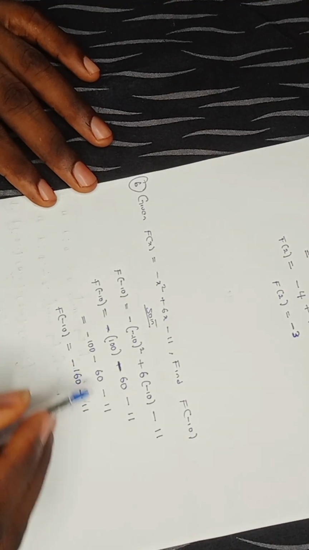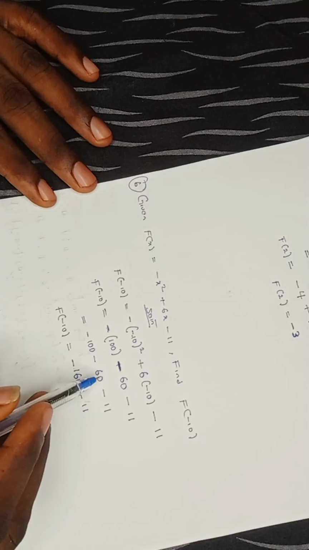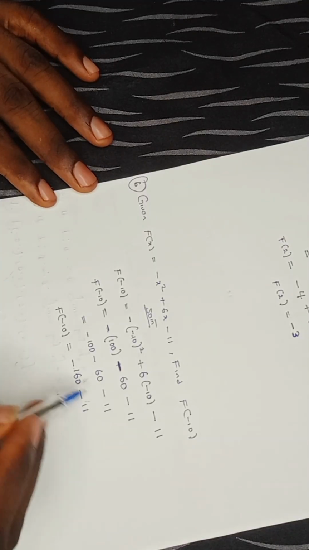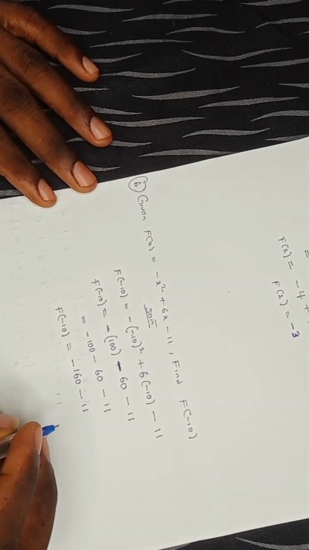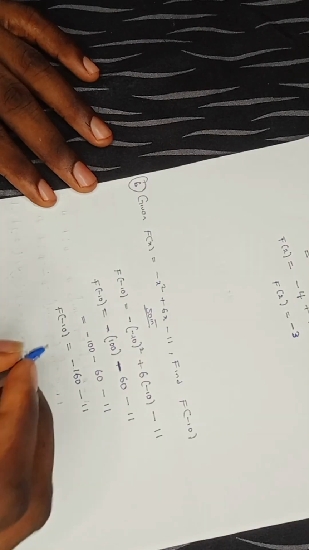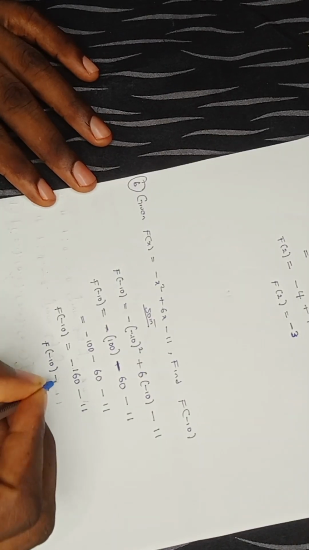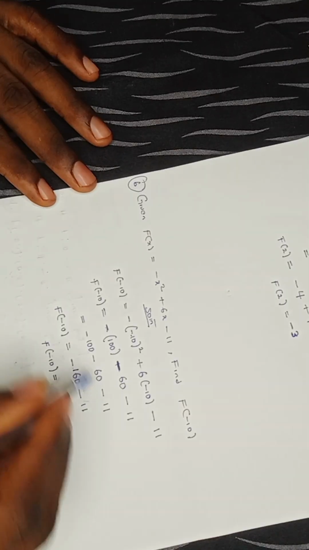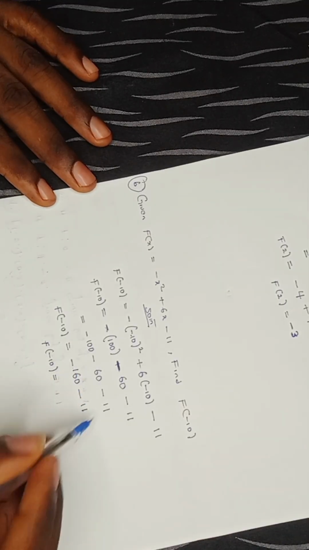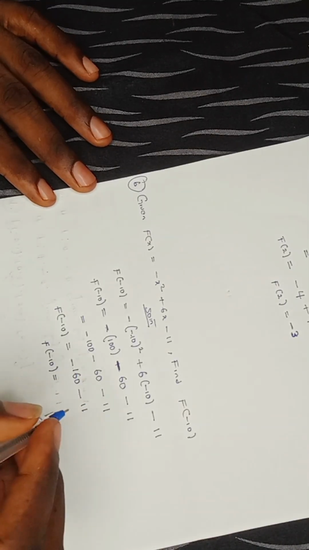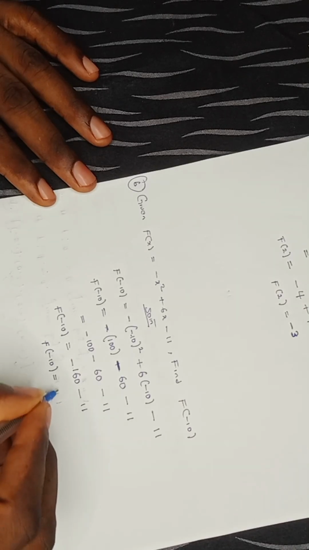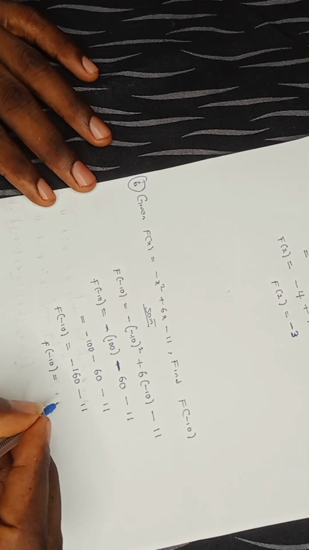So if you say minus 160 minus 11, it means after borrowing 160 naira, you came back again and borrowed another 11 naira from the person. So how much are you now owing the person? This will be f of minus 10 equal to, you are owing somebody 160 and you came and borrowed another 11 naira. How much are you now owing the person? You are owing the person 171 naira.